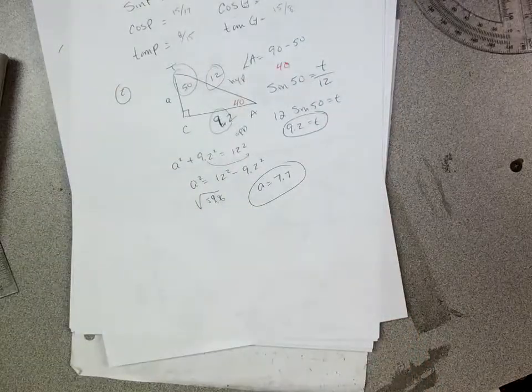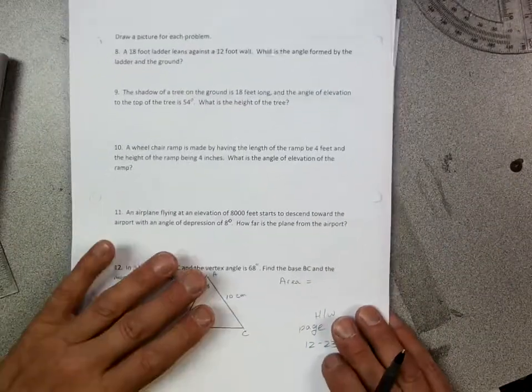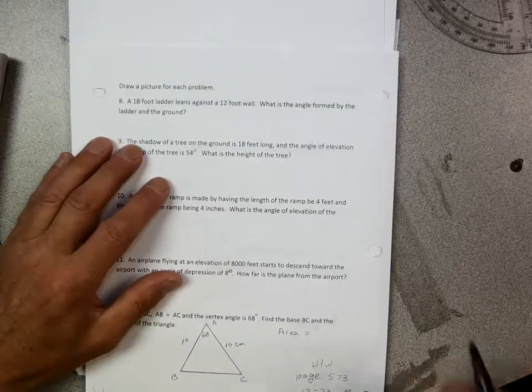Oh, story problems. Here's the good news: story problems with trig are easy. Oftentimes in story problems, the hard part is setting up the problem. So you just need a right triangle. If you can make a right triangle, you can do them. Let's take a look at the first one. It says draw a picture. An 18-foot ladder leans against a 12-foot wall. So number 8.